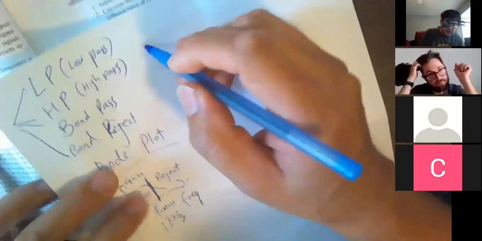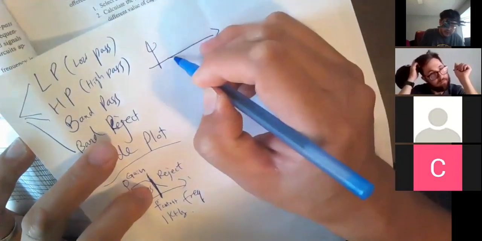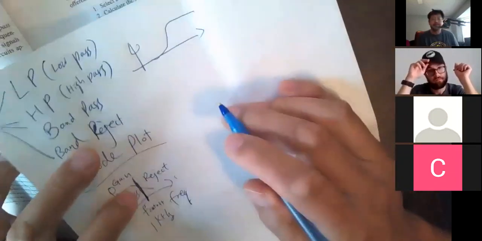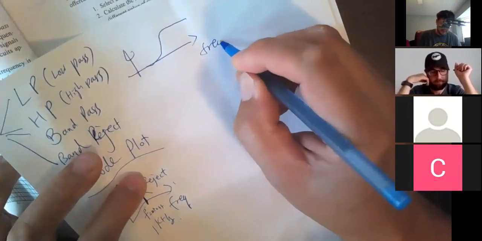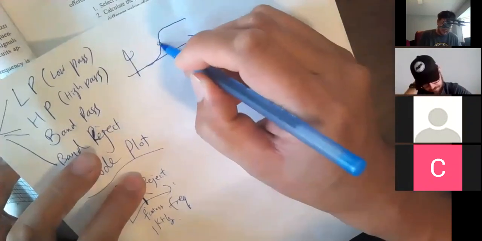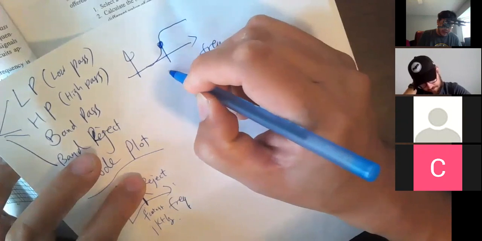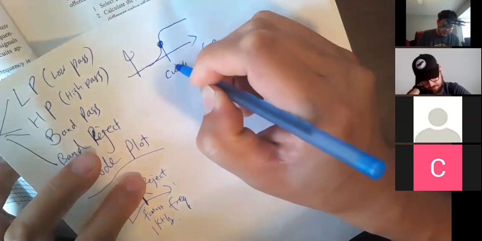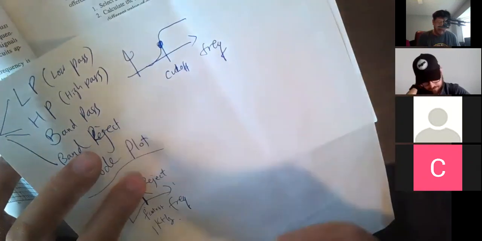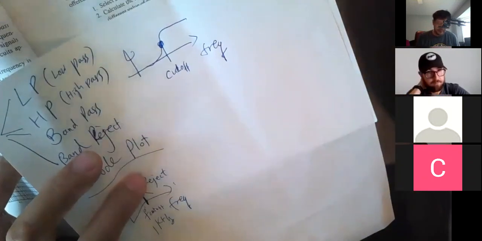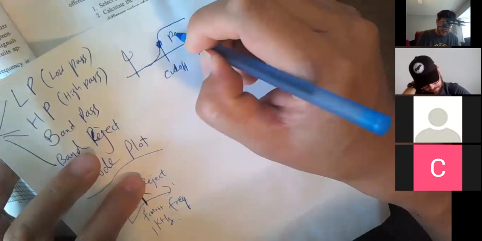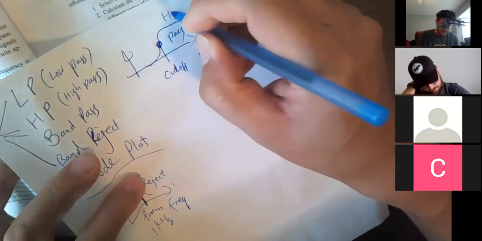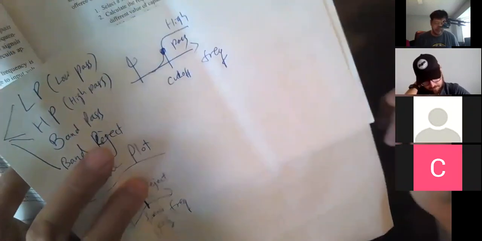The second filter is this. And this is called the cutoff frequency. This is the high pass filter.